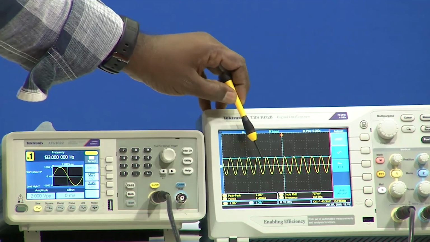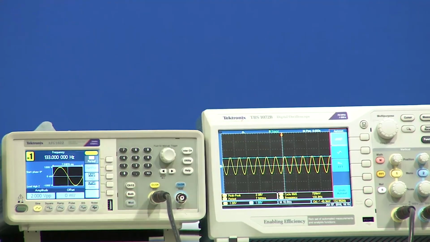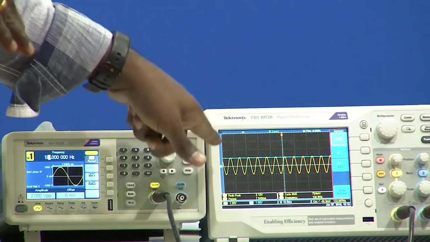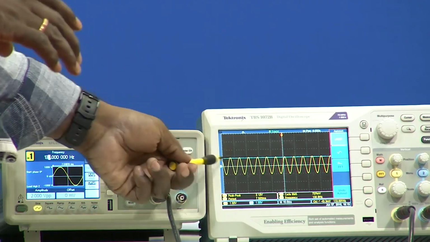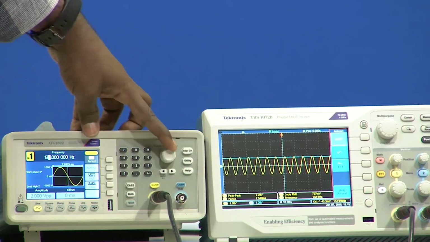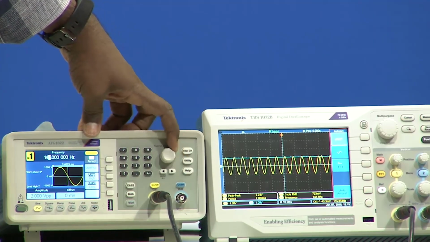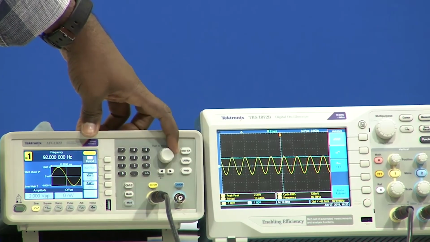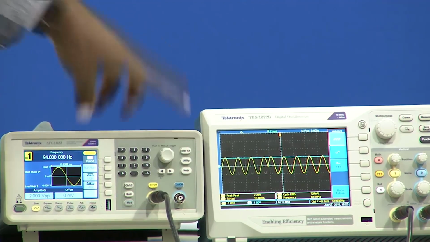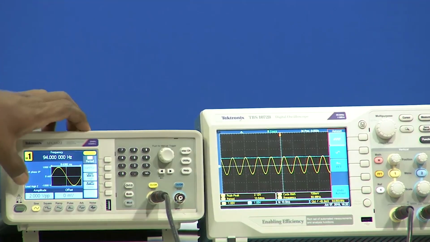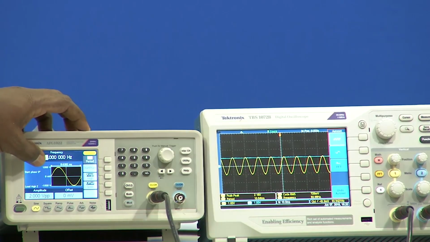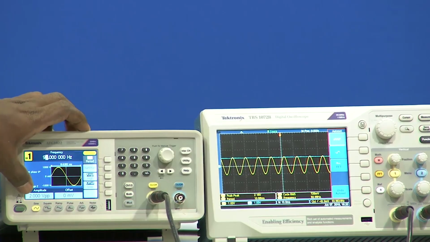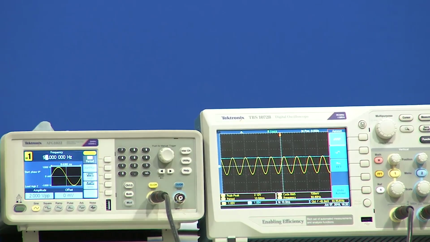The output is completely at the peak value of our input signal. Now, what if I change the frequency? It remains the same. What if I change my amplitude? Let me increase the amplitude value. Right now it is a peak value of 1 volt, because we are applying an amplitude of 2 volts peak to peak, 1 volt on the positive peak and 1 volt on the negative peak.